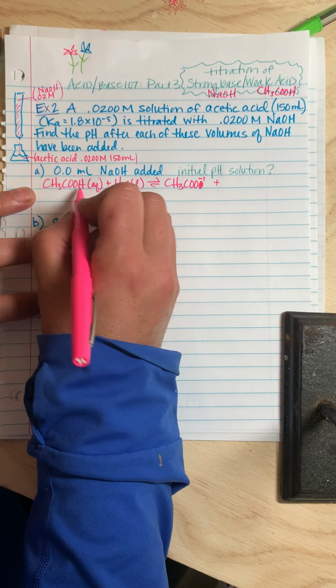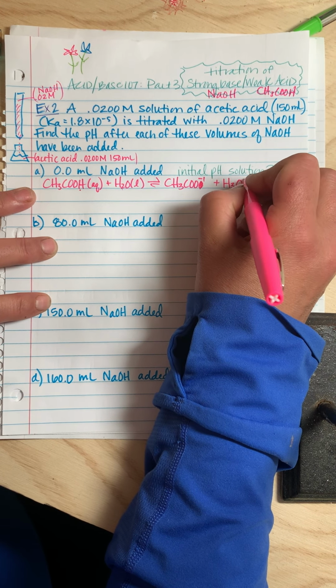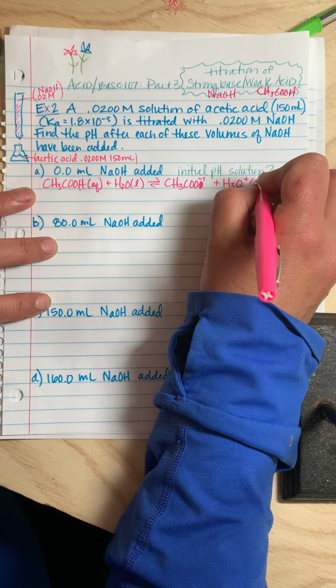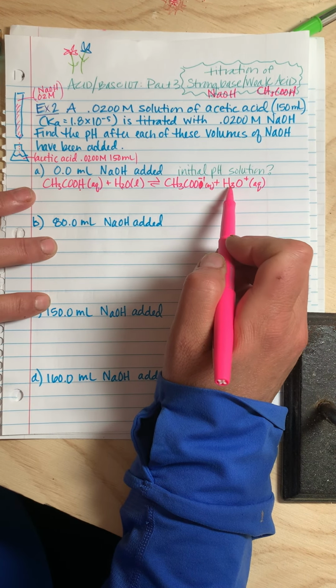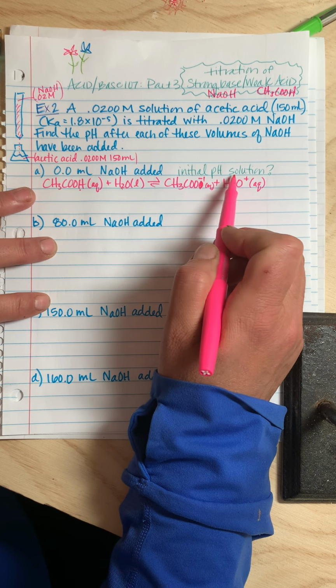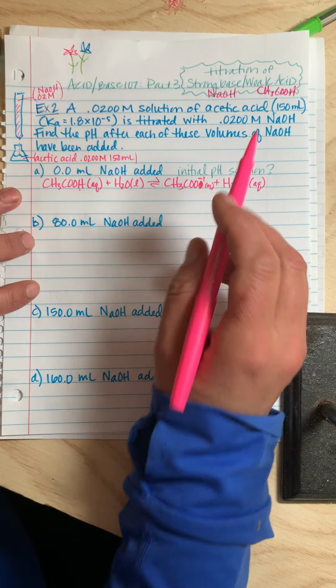And this hydrogen right here is going to jump ship and go over to the water. That's also aqueous. And it's the concentration of this ion here that is going to give us a pH.